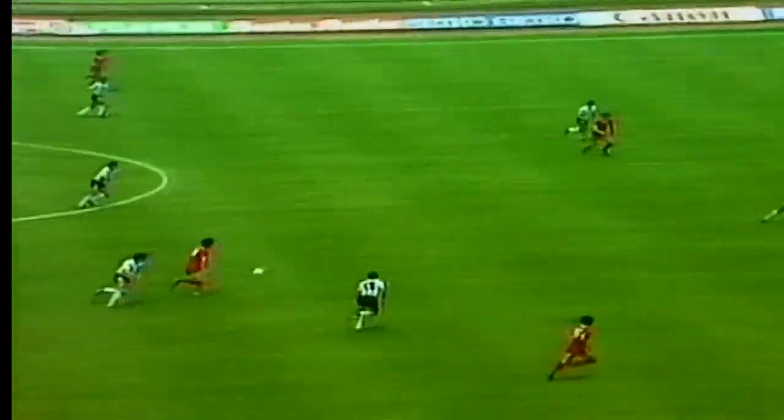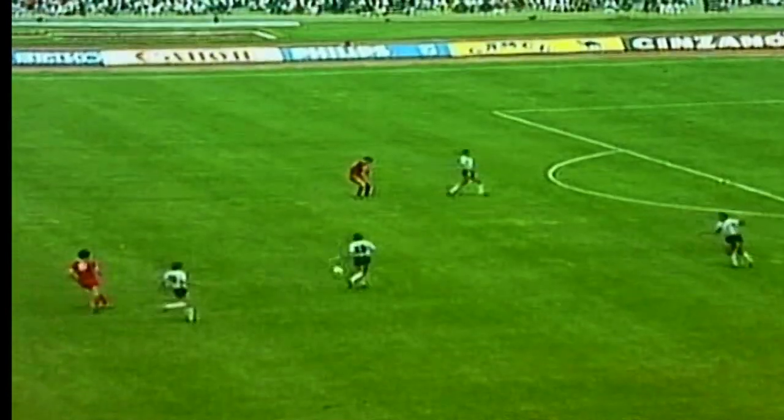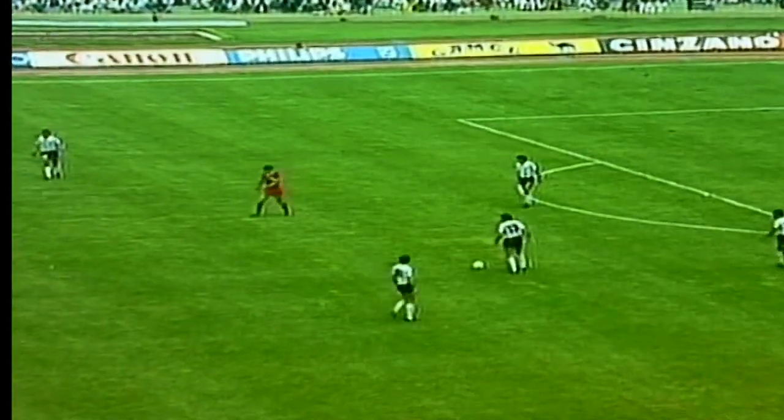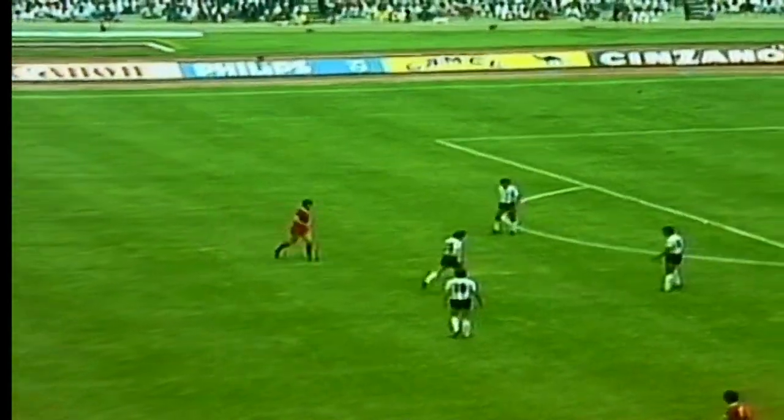Behind me in the commentary position is Cesar Luis Menotti, who managed the successful Argentine side of 1978. And succeeded by Carlos Bilardo after the 82 tournament in Spain.